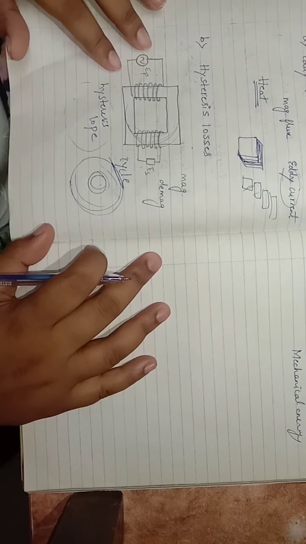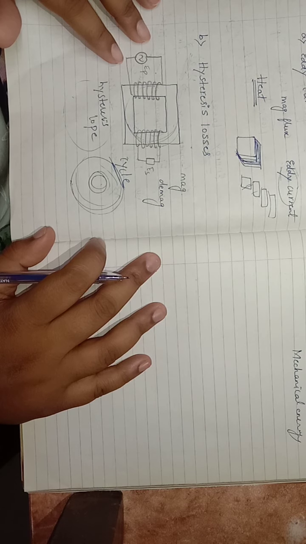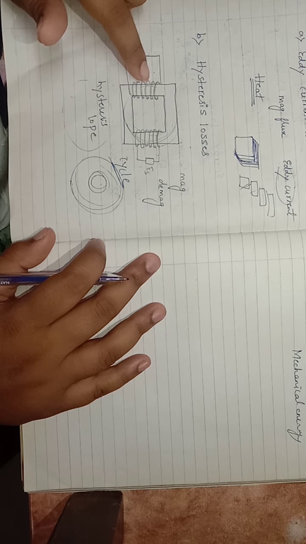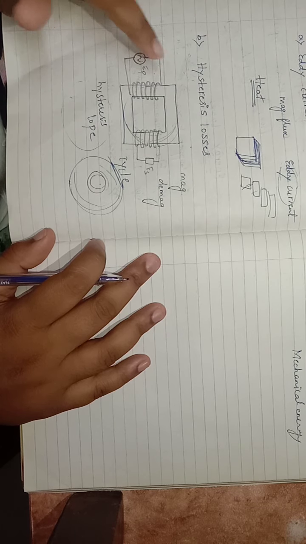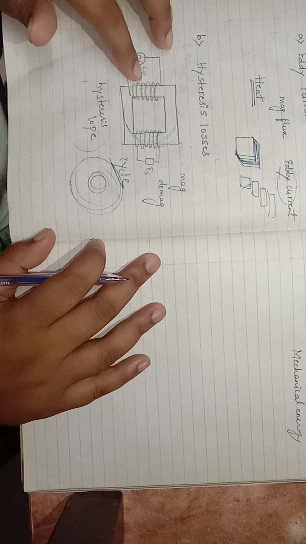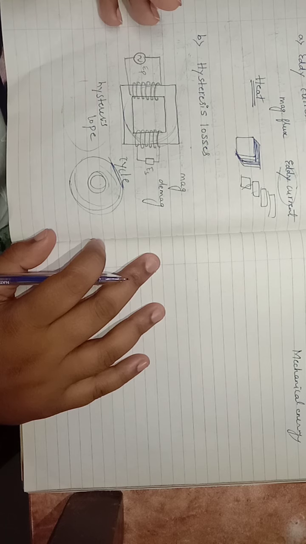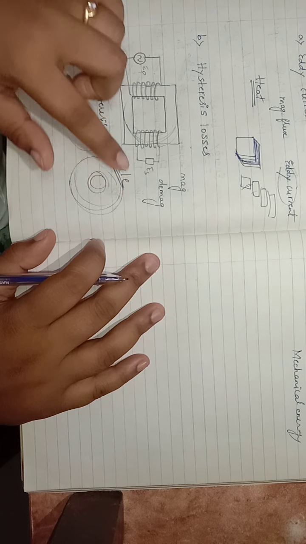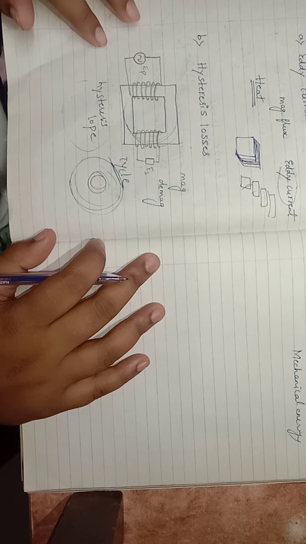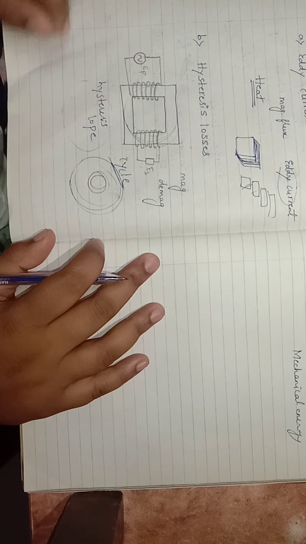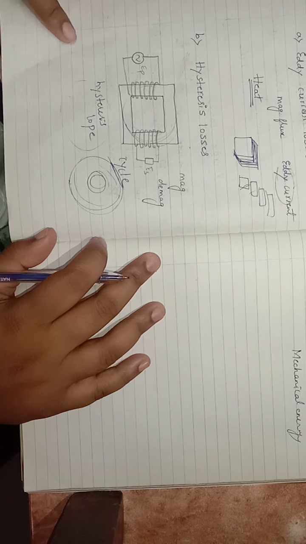Next is hysteresis losses. As I told you, when current is flowing in the primary coil, we have magnetization of the core. When current is not there, we have demagnetization. Because of this magnetization and demagnetization, energy is lost in the hysteresis loop. That energy is equal to the area of the hysteresis loop. So by minimizing the hysteresis loop area, we can overcome these losses.